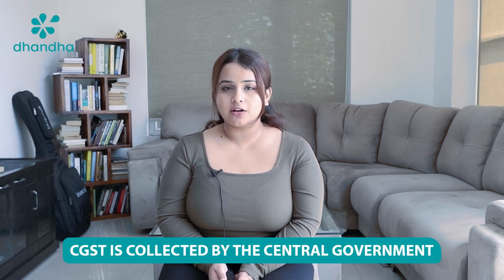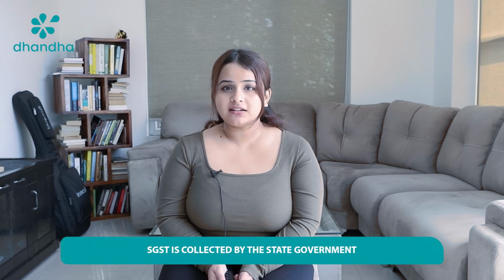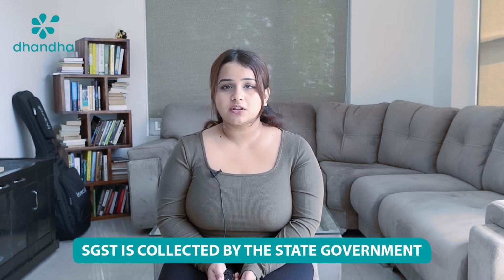The first one is CGST, Central Goods and Service Tax. This tax is levied in an intra-state transaction. It is collected by the central government. The second, SGST, that is State Goods and Service Tax. The tax is collected by the state government, which is also the authority benefited from the same.